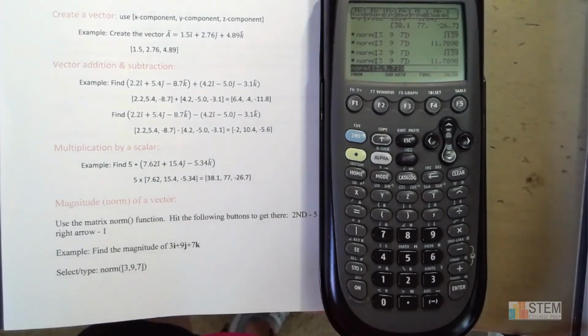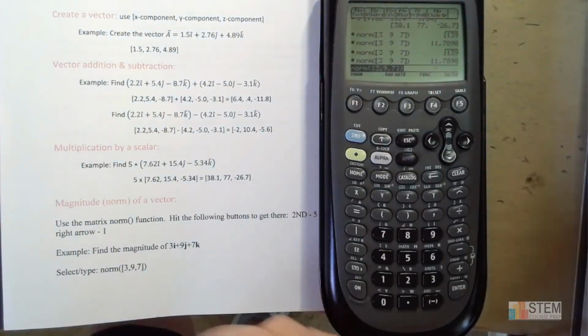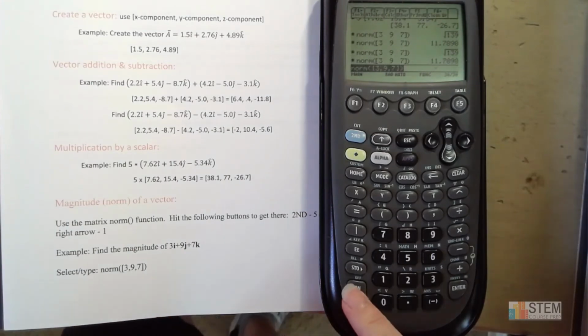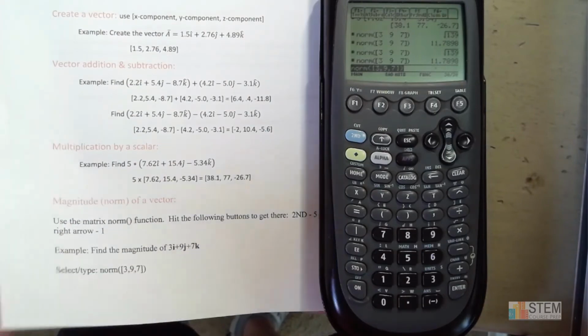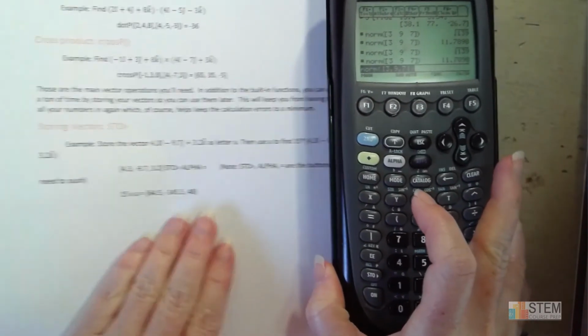So if you have a velocity vector and you want to find the speed, you could just use that norm function. Or if you have a force vector and you want the magnitude of the force, use the norm function. That saves you a lot of time compared to using the square root and then doing x squared plus y squared plus z squared. It's a lot simpler. So that's magnitude. Now let's look at a few more.